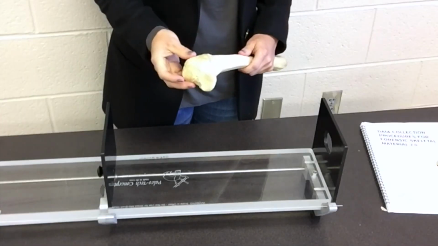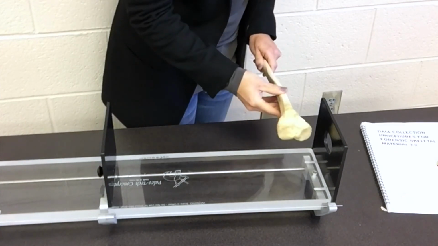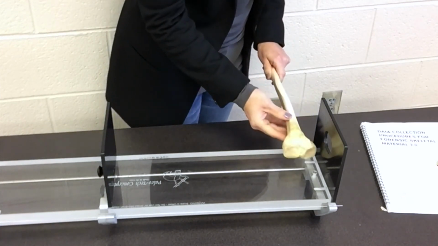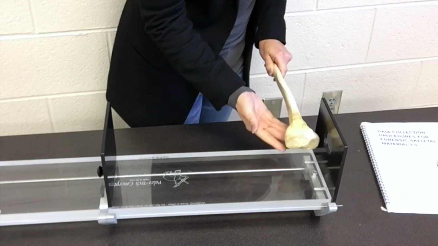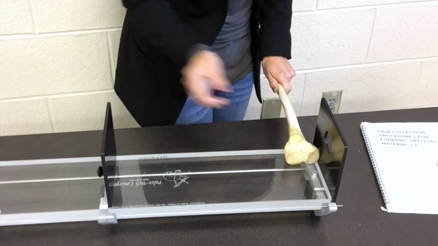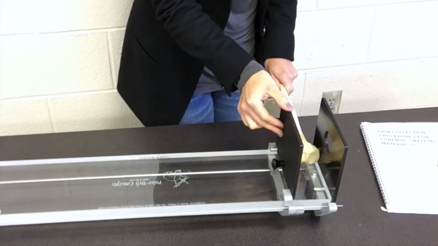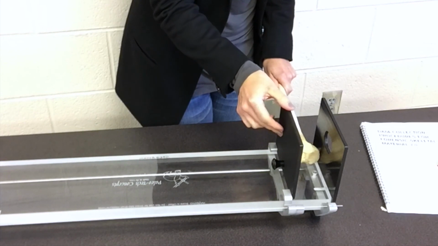To measure the proximal epiphyseal breadth of the tibia, again, you're going to place the tibia on the osteometric board with the posterior surface on the board. One side in contact with the fixed end plate, and then move the movable end plate to get the measurement.